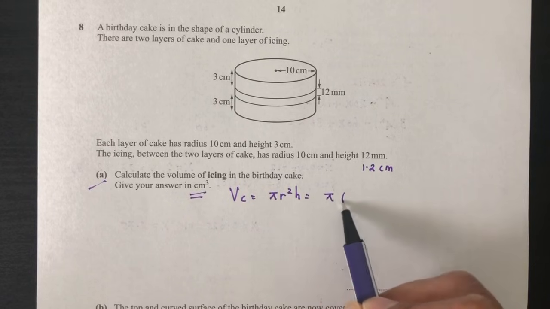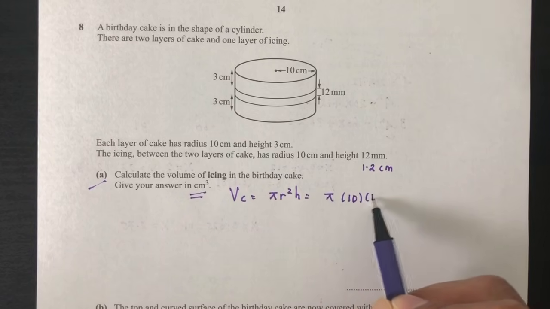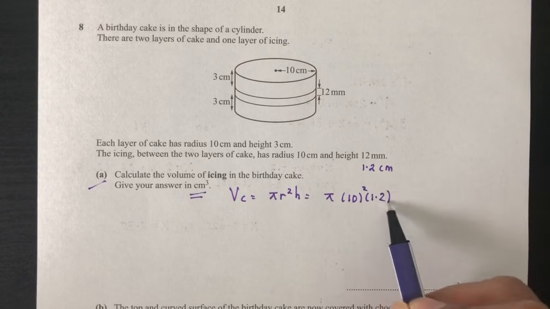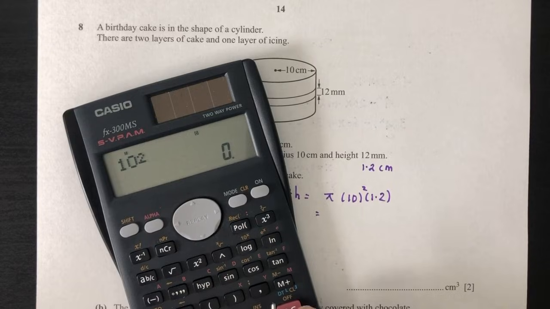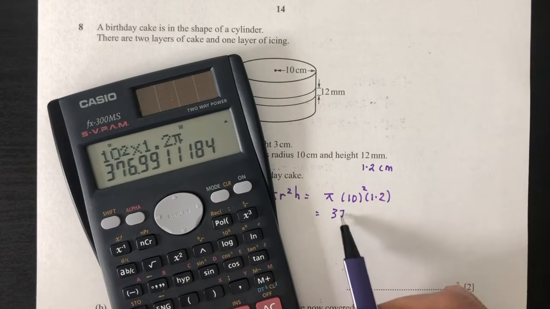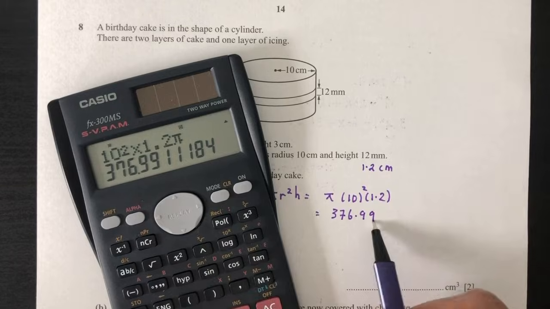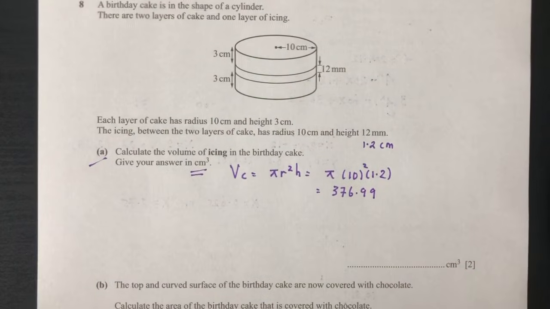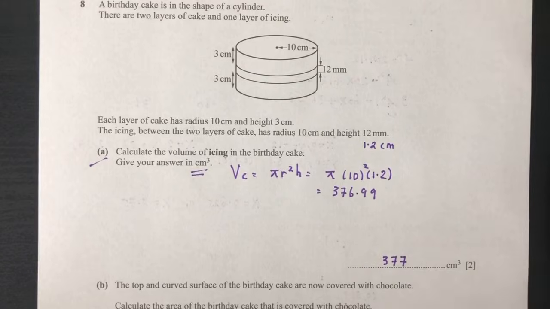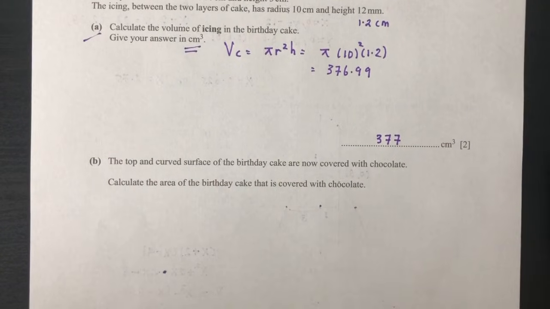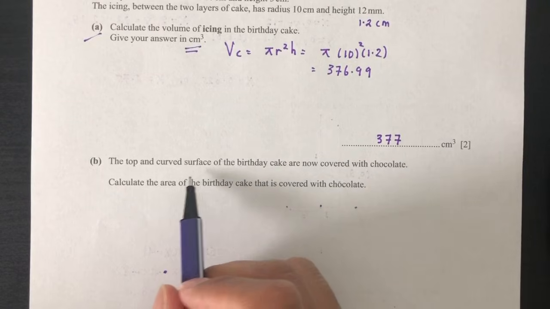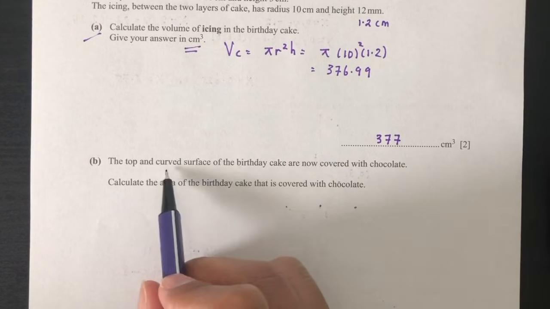Pi is pi, r is 10, and the height is 1.2. That will be 10 squared times 1.2 times pi. That will be 376.99. So correct to 3 significant figures, that will be 377 centimeters cubed.